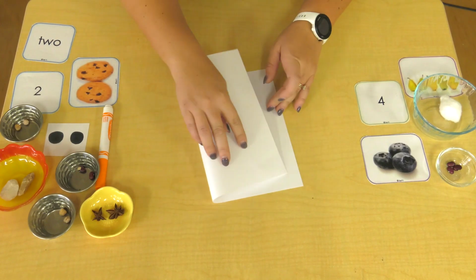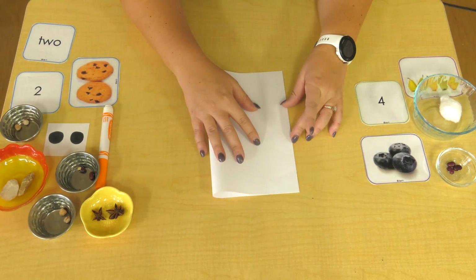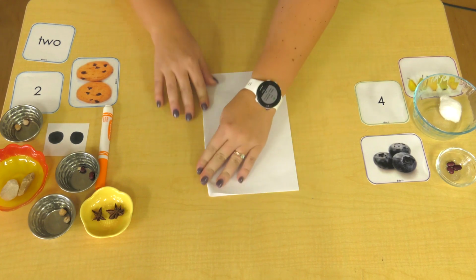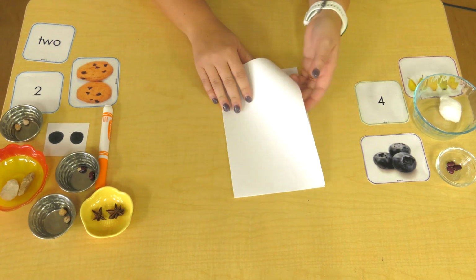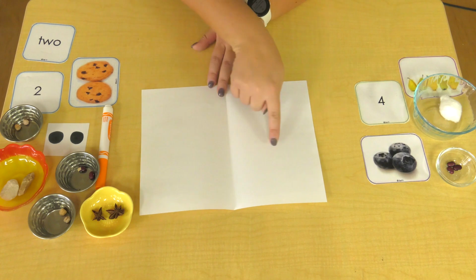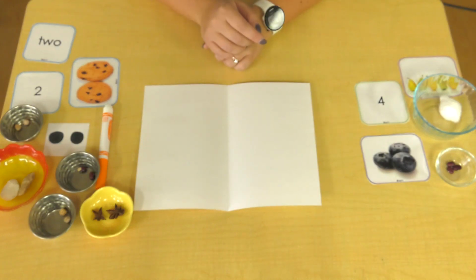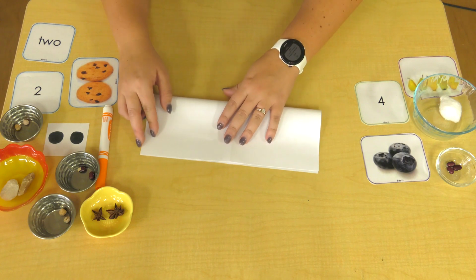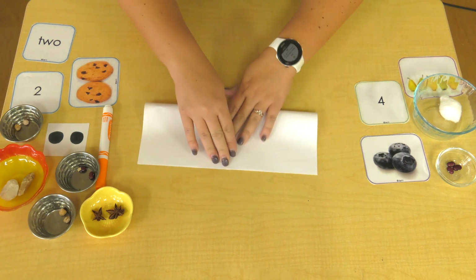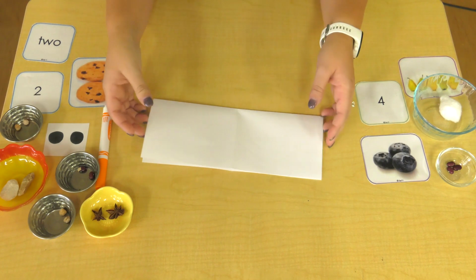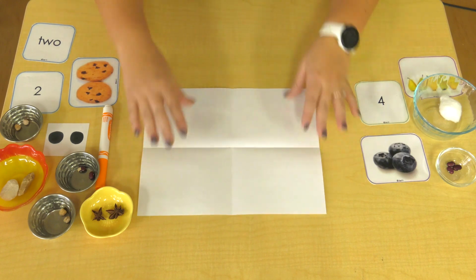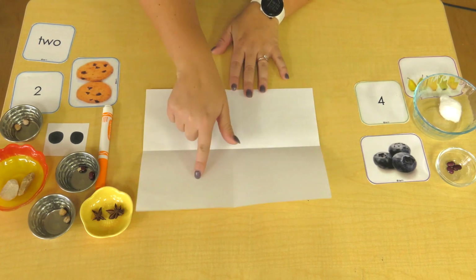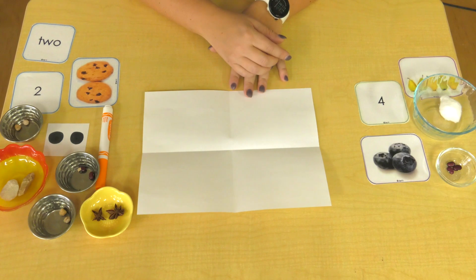First, we fold our paper in half. When I open it back up, I see my paper is in 1, 2 parts, but I'm going to fold it one more time in half going the other way. And now my paper has 1, 2, 3, 4 parts.